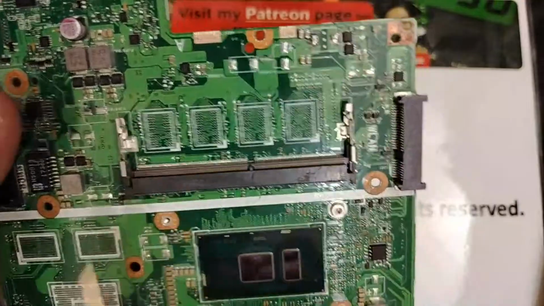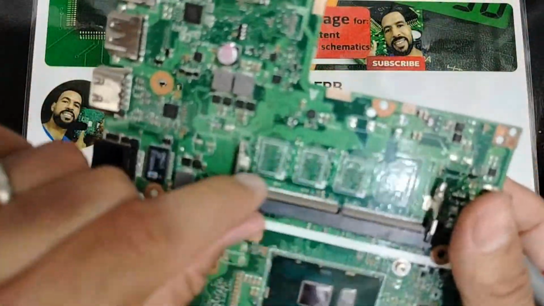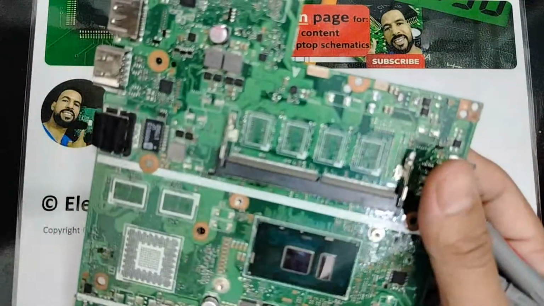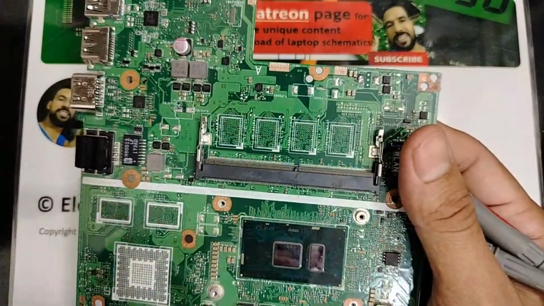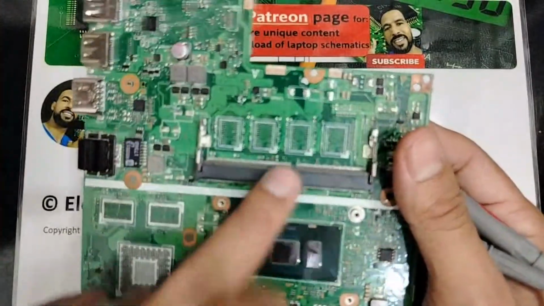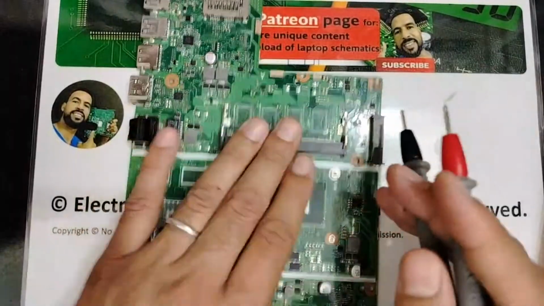Guys, we have a shorted slot. The slot is shorted for this board. Okay? Guys, I cannot waste time like this. We have a shorted slot for this board. Okay, this board has a shorted slot.